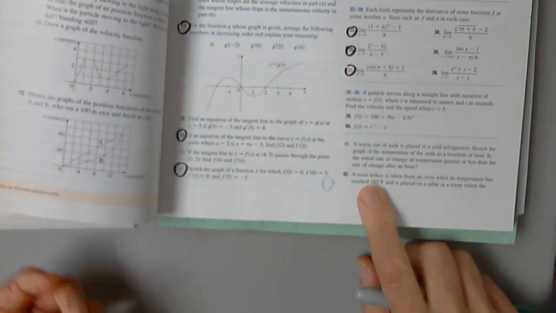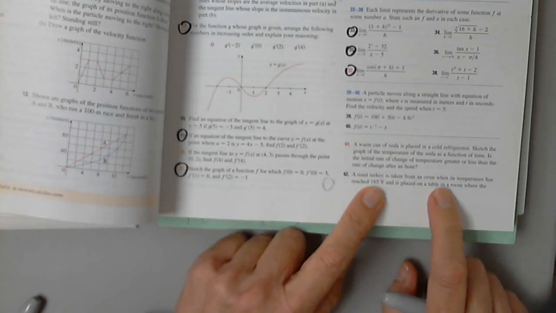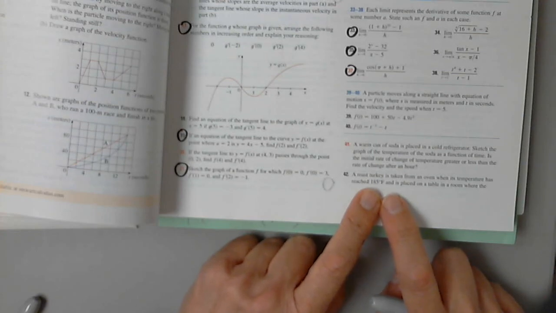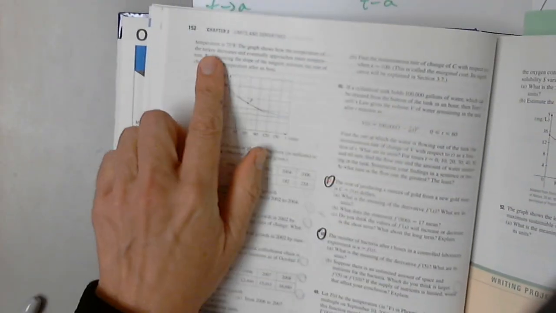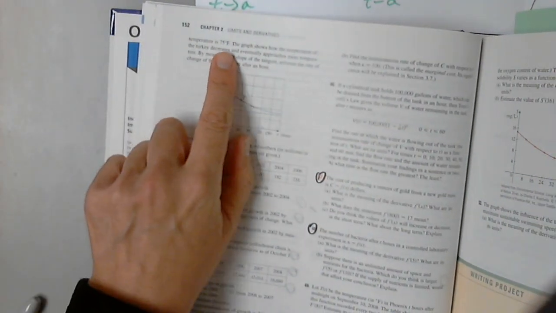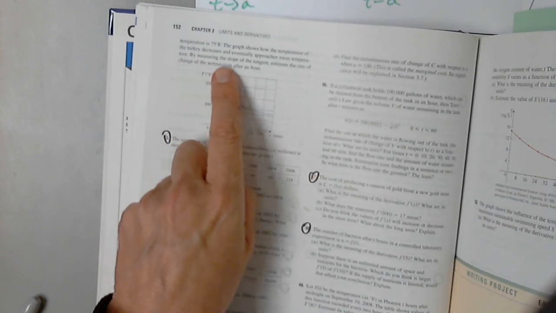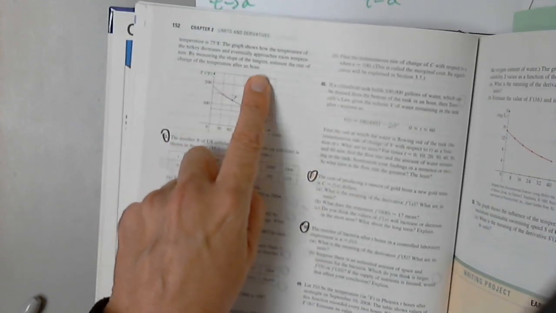And here's one. It's an application. A roast turkey is taken from an oven when its temperature has reached 185 degrees Fahrenheit and is placed on the table in a room where the temperature is 75 degrees Fahrenheit. The graph shows how the temperature of the turkey decreases and eventually reaches or approaches room temperature. By measuring the slope of the tangent, estimate the rate of change of the temperature after an hour.